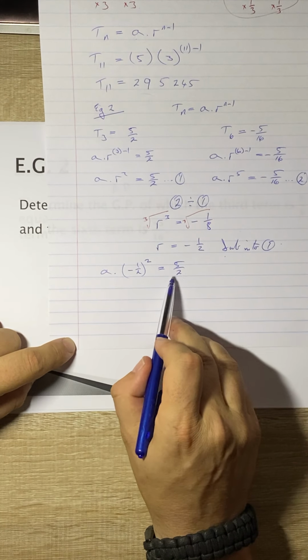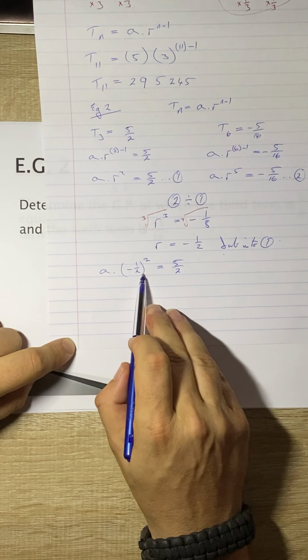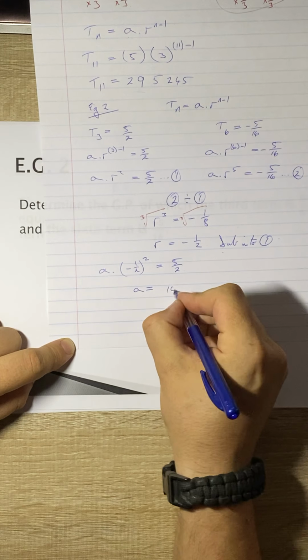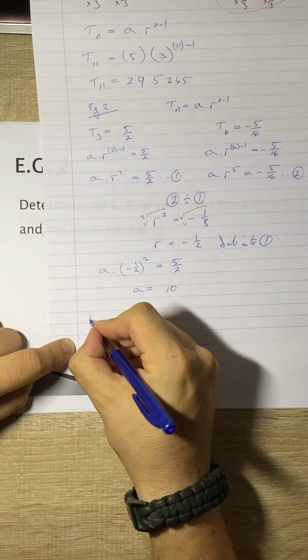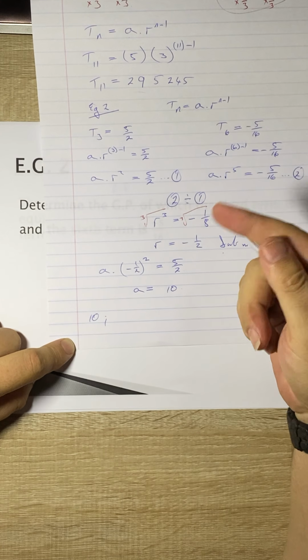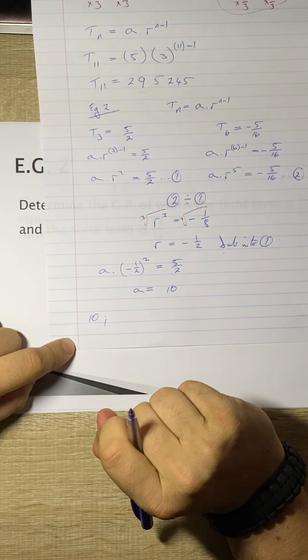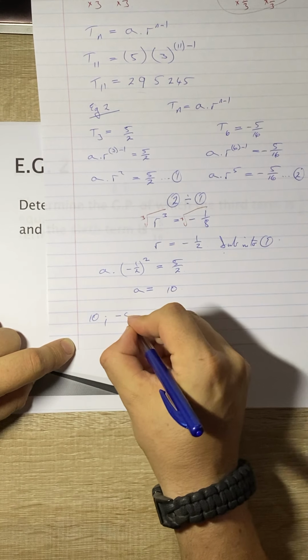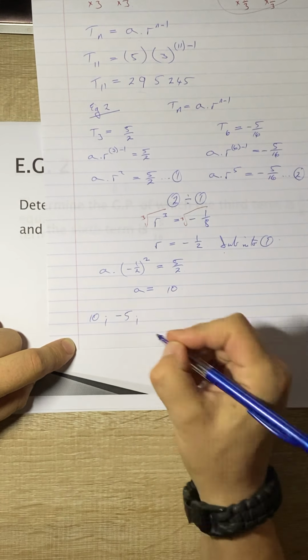On your calculators, you can just say 5 over 2 divided by minus 1 over 2 squared, and you'll get A is equal to 10. So now we've got our first term, which is 10. How do we get from term to term to term? We multiply by minus 1 over 2. So 5 times minus 1 over 2 is going to give us minus 5, which is our second term. To get to the next term, I multiply that by minus 1 over 2, and that will give us 5 over 2. And all you have to do is just list the first 3, and that's fine, and it carries on.